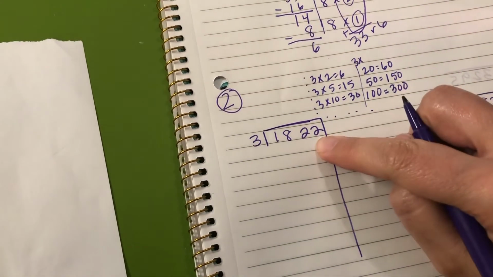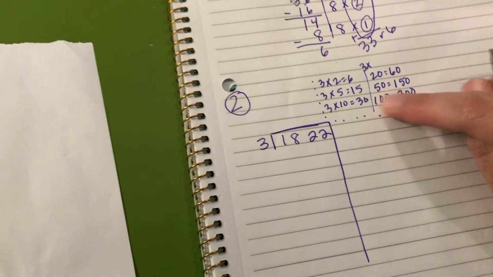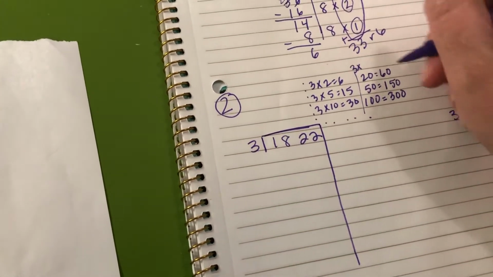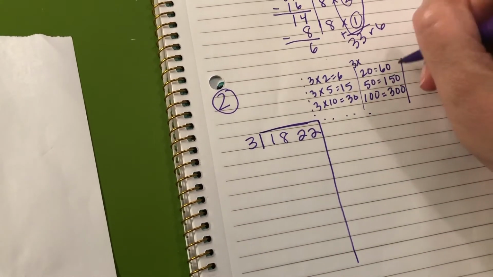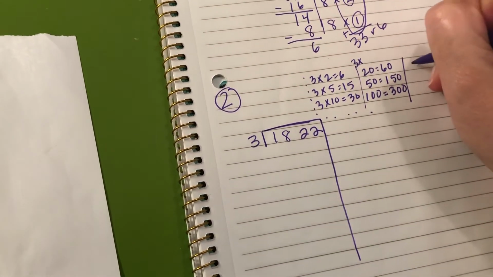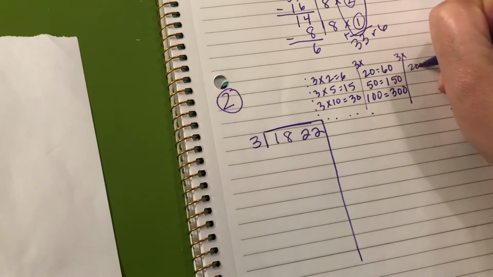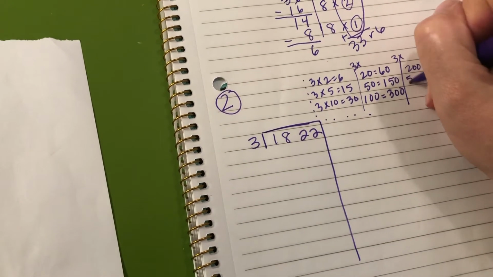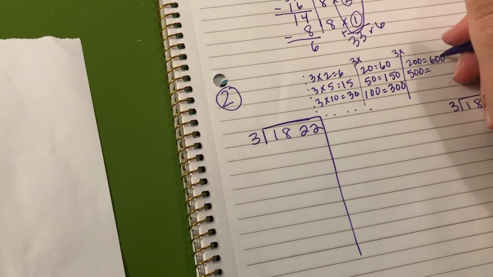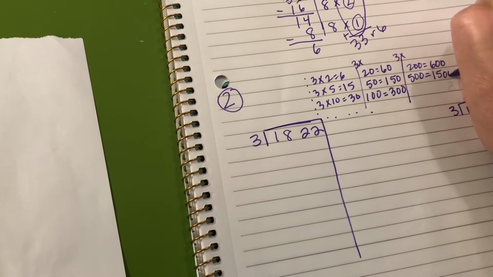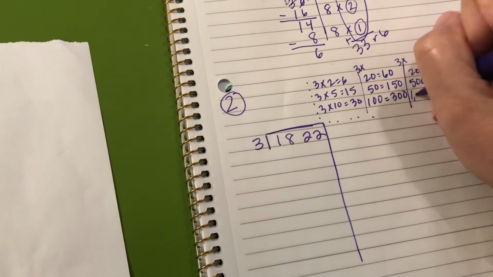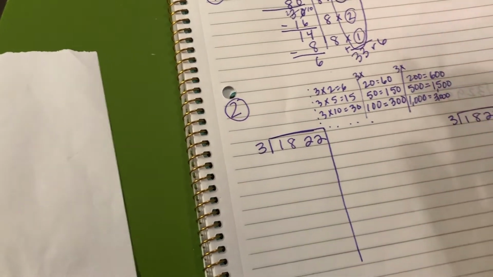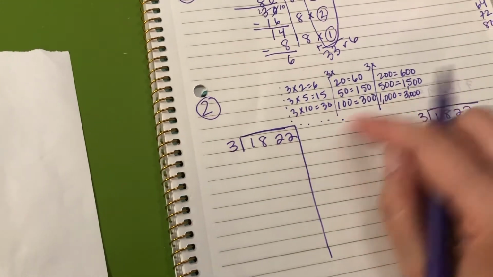And if you look at it, it's still kind of small. If I had to subtract 300, 300, 300, it would take a while, be very long. So let's see if I can get even closer. So the next one, 3 times 200 is going to be 600. 3 times 500, we're getting closer now. 1,500, here we go, we're getting somewhere now. And then 3 times 1,000 is going to be 3,000. Okay, so 3,000 is quite a bit too much.